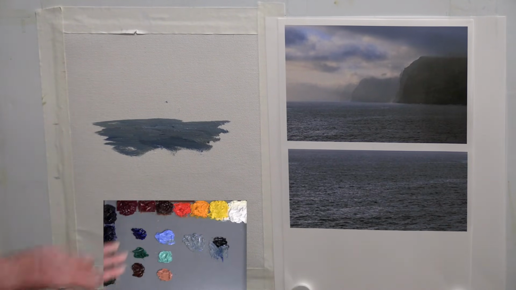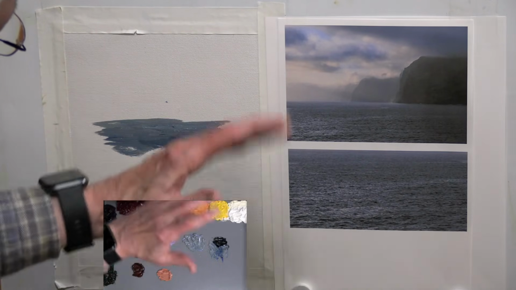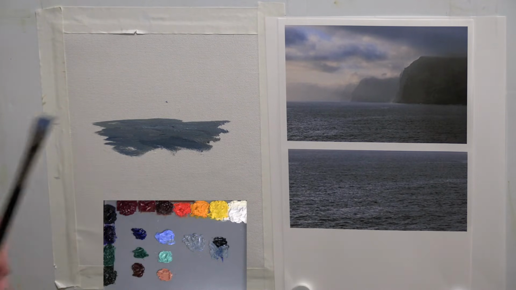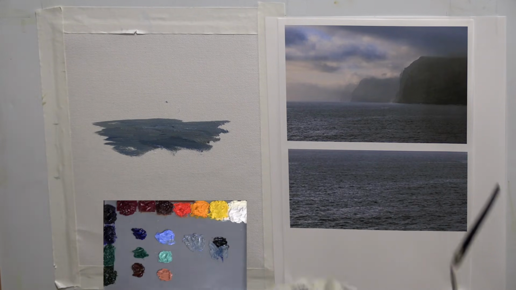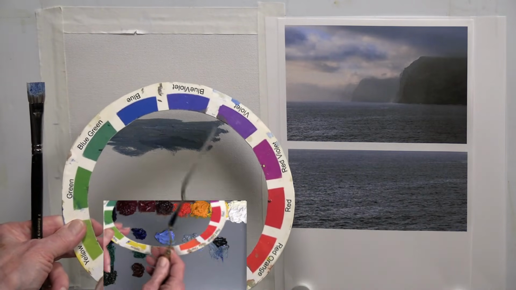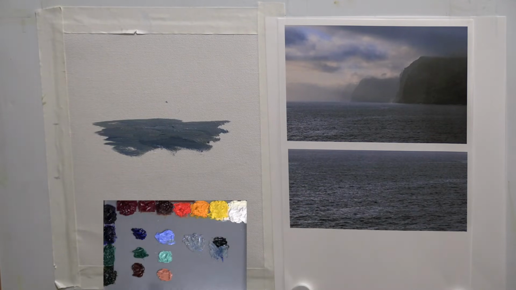Now I also have a feeling as it's coming forward, as I put it down here, that it might need a little bit of red violet. Looking on the color wheel, we see the red violet in this direction here, and a lot of times we'll see that in water. So I'm going to use this red violet right here. That is a quinacridone violet.